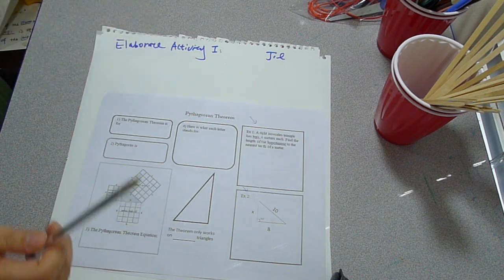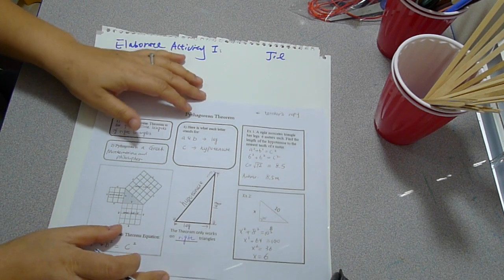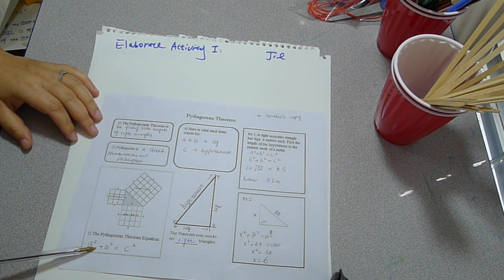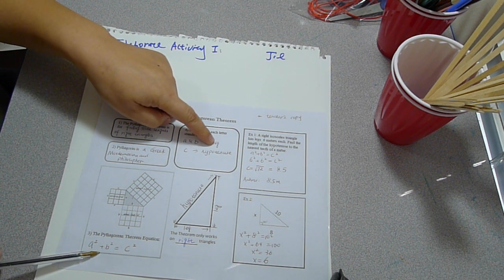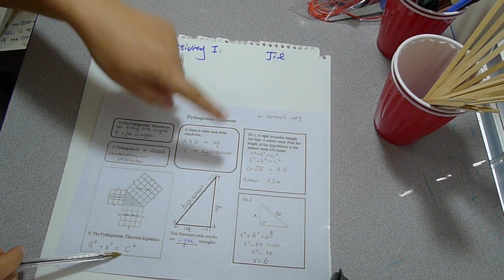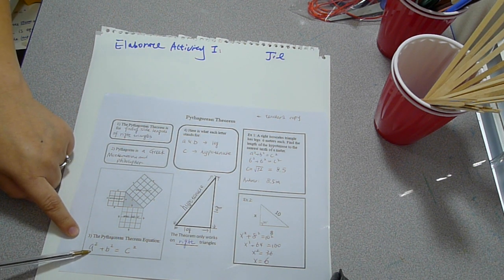Then I will ask students, do they still remember the equation? Check the left side of the handout: a squared plus b squared is equal to c squared. A and B stand for the legs, and C stands for the hypotenuse. So in this case, they know which numbers to plug into the equation.